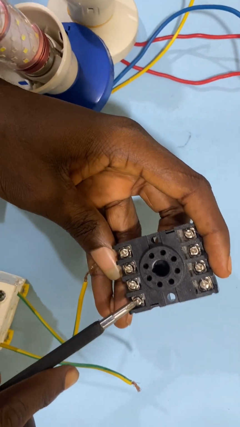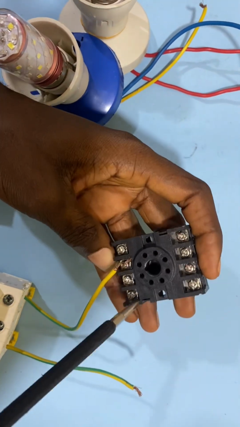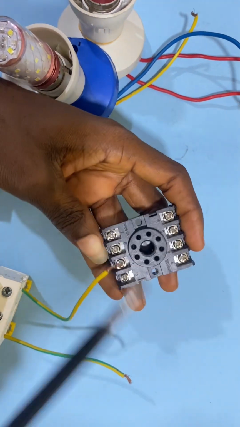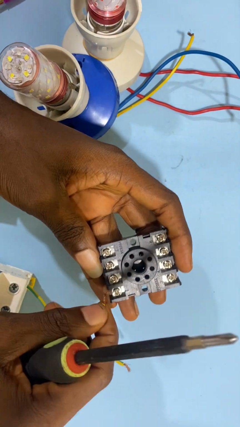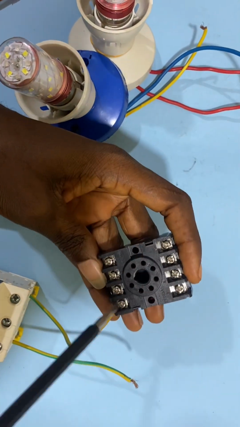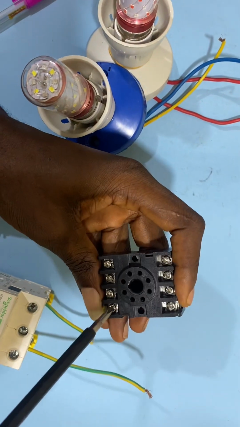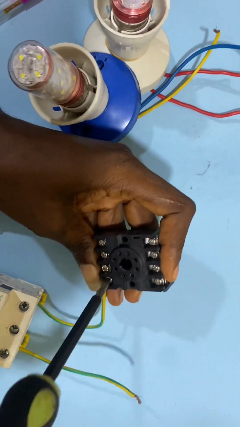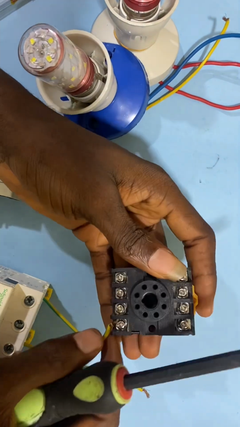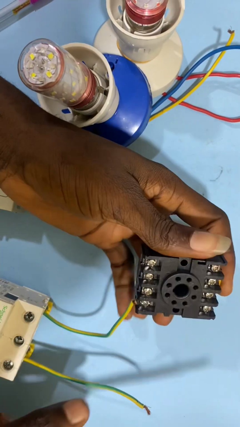So this is pin 2 of the timer. Alright, so I'm done connecting my timer neutral.